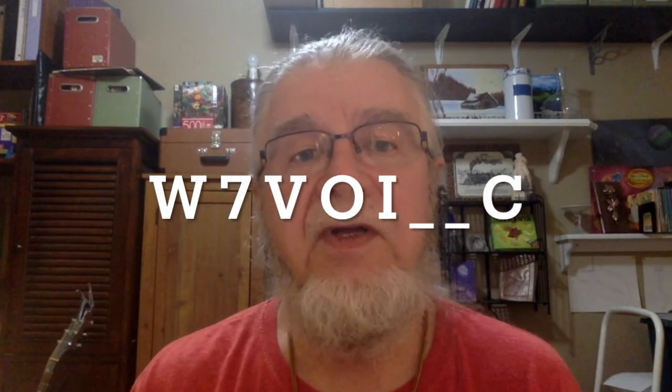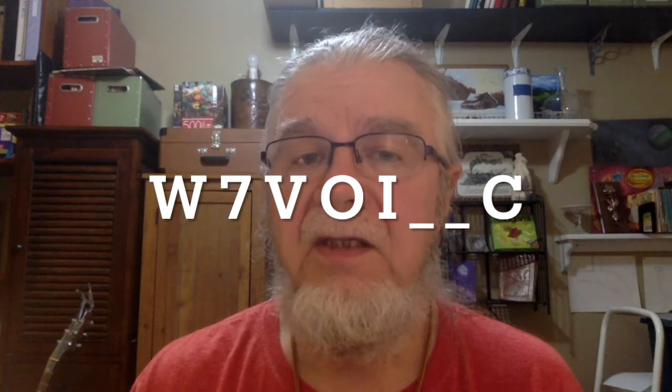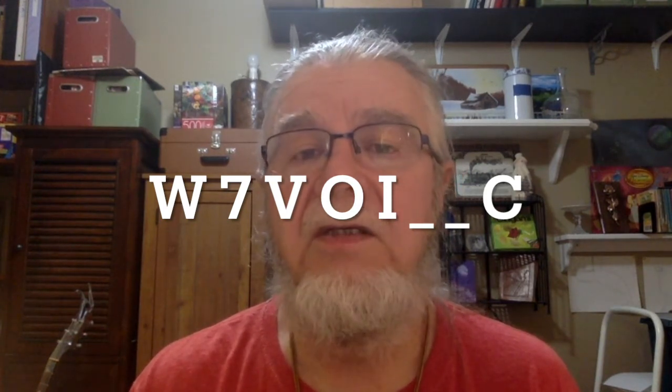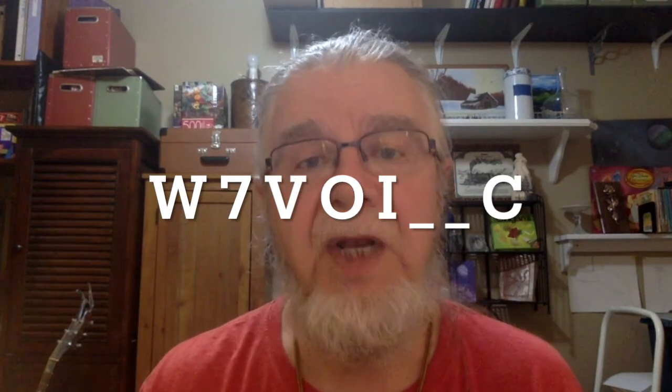So, to access this D-Star repeater, my radio must be programmed with the 2-meter port C call sign, W7VOI, 2 blank spaces, and then the letter C. Notice the 2 blank spaces. The port designation must always and only be placed in the 8th position.